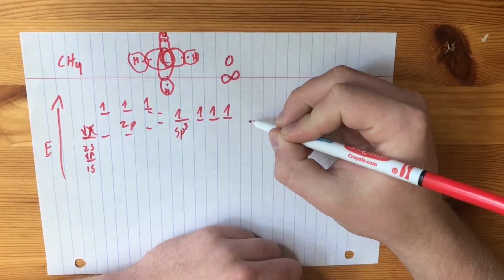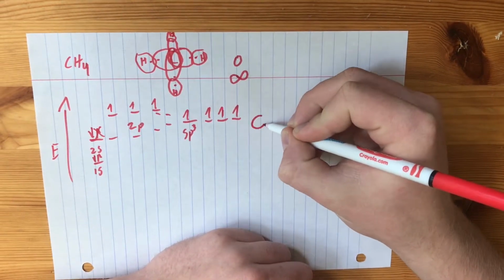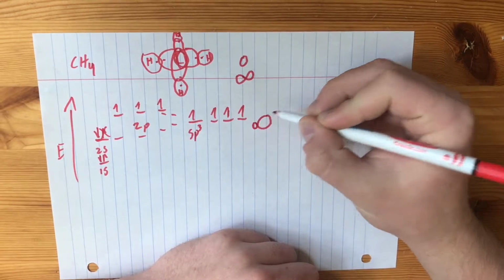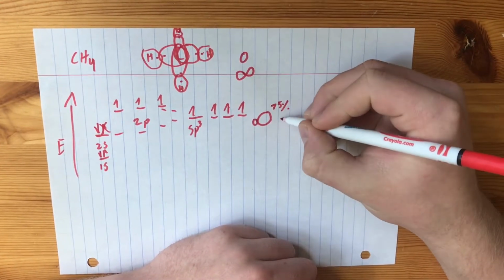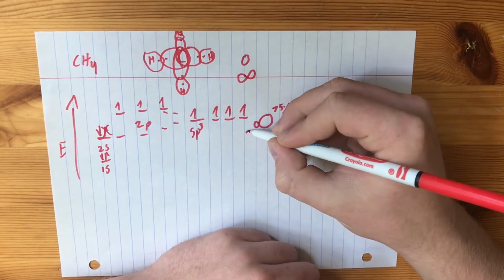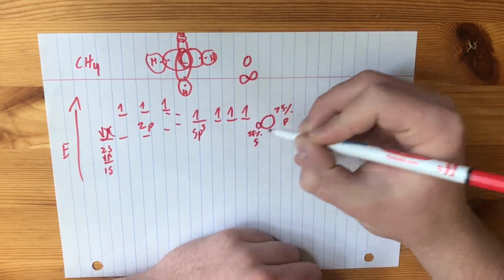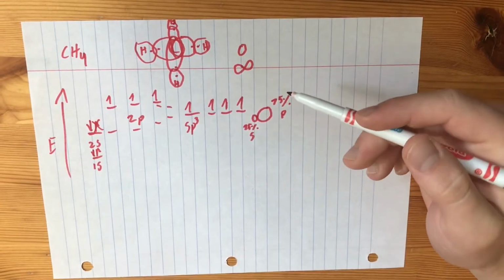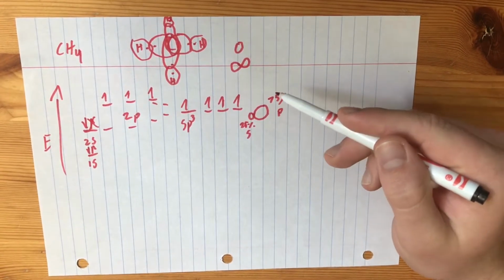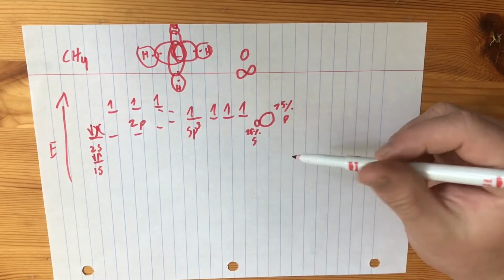So what happens is they hybridize and form a new shape which looks like that, which is 75% p orbital and 25% s orbital. So now we have carbon, and its electrons have been hybridized.